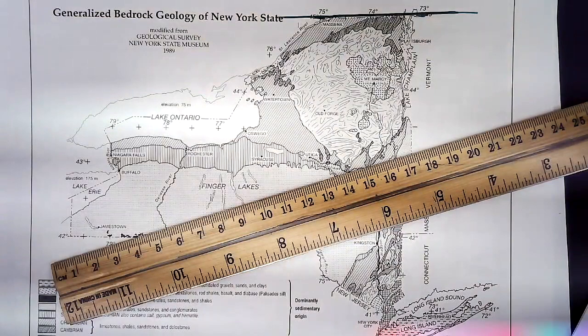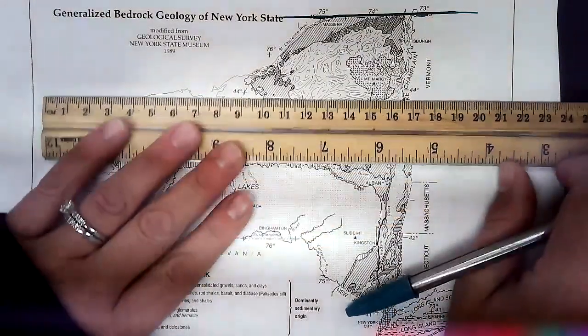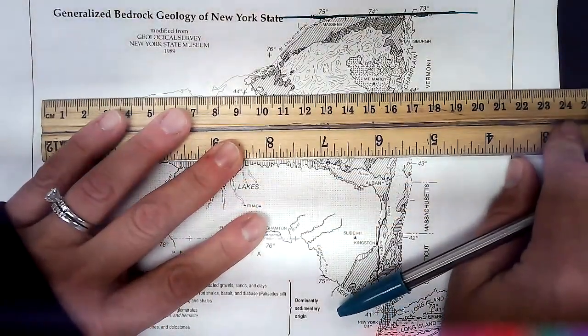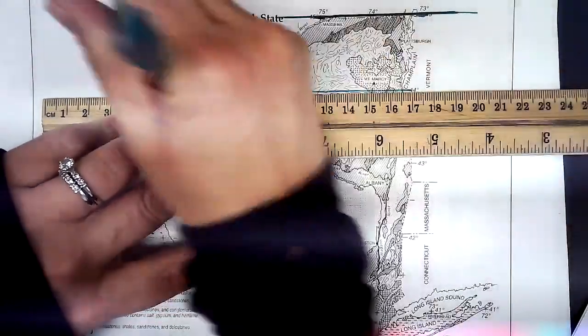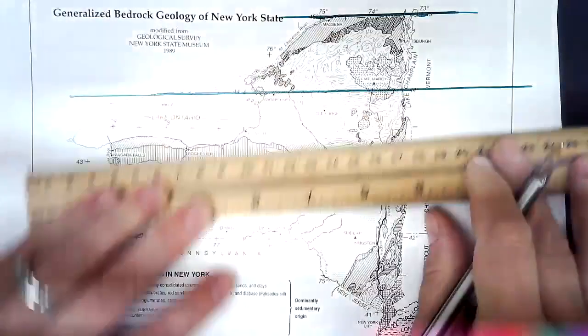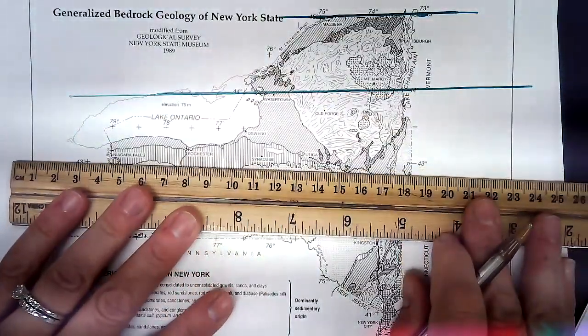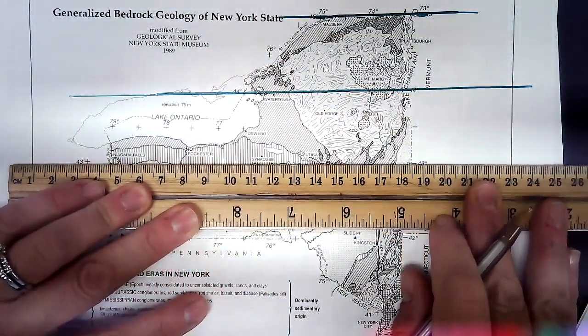So let's keep going with these lines. Let's go right ahead and draw in all the latitudes. You'll see 44 is the next one down. Again, you're going to want to be careful that you line it up completely. Continue down on the 43.